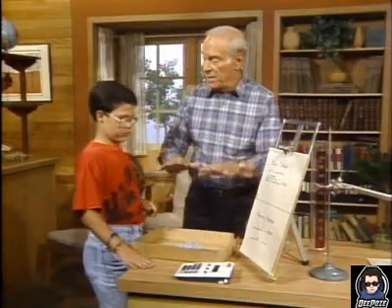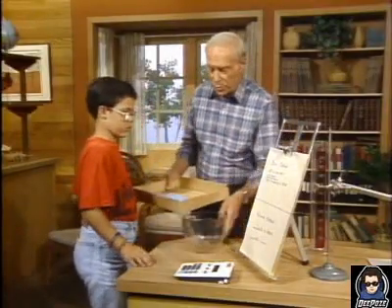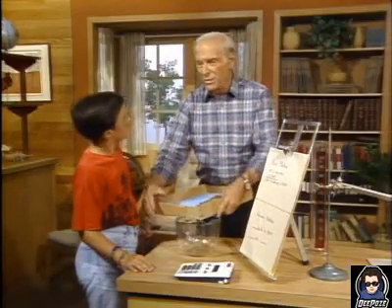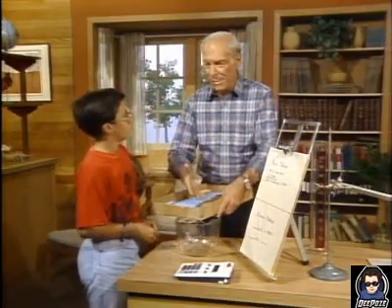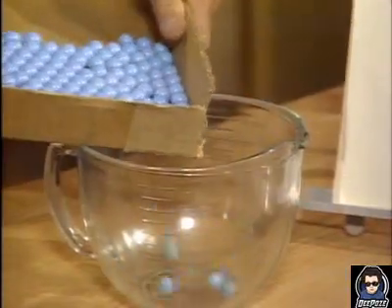Yeah. And you could even have a couple of layers, couldn't you? Yeah, you'd have to estimate 4 or 5 layers. What we're trying to do, of course, is to estimate the total number of balls here. And it's very similar to in school where you have a whole big bunch of beans or something in a jar, and you try to estimate the total number. Okay, let's put them all back.